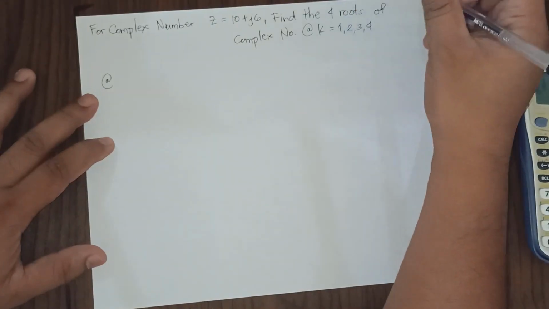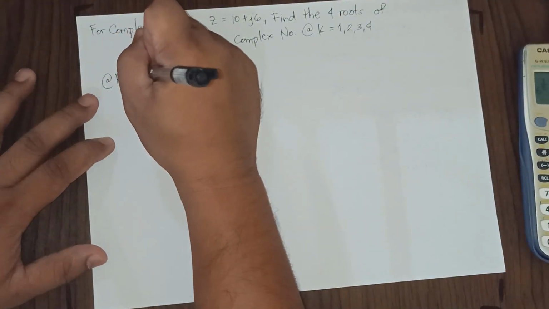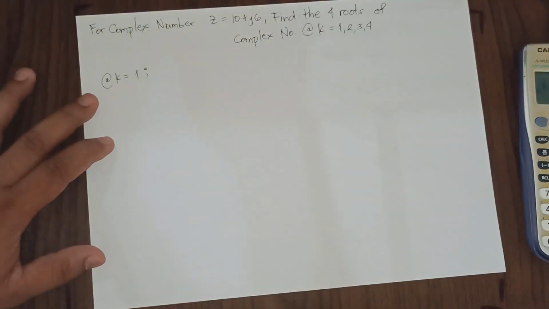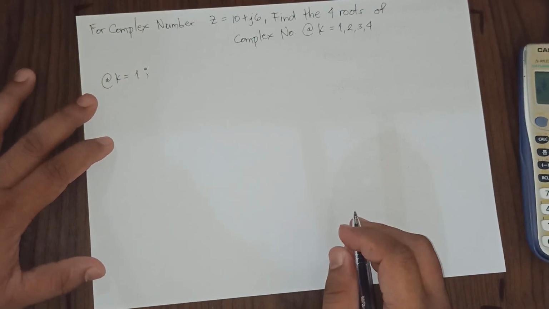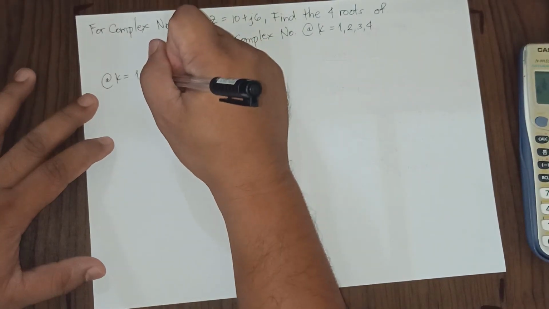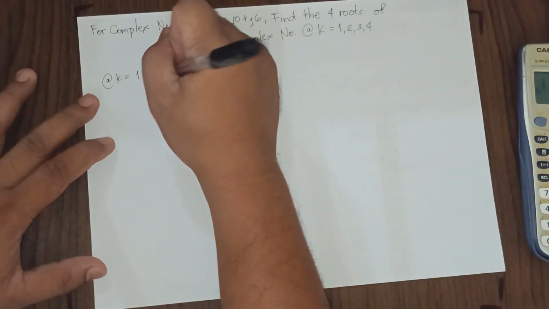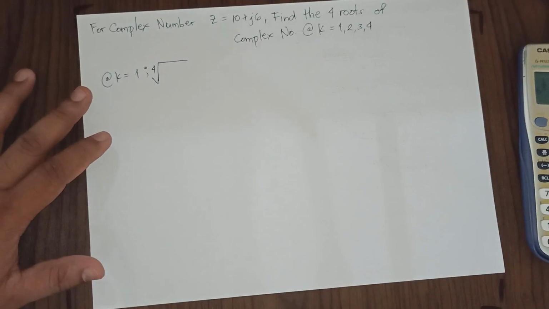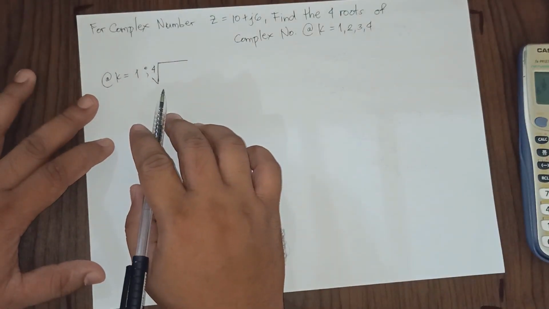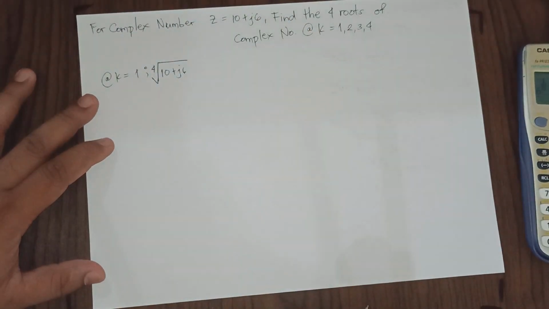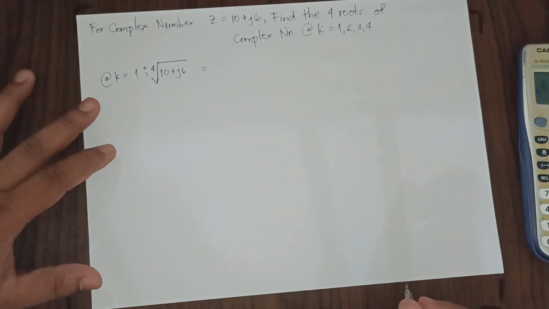At k is equal to 1, for the roots of 10 plus j6.